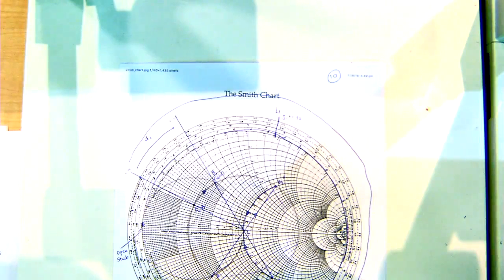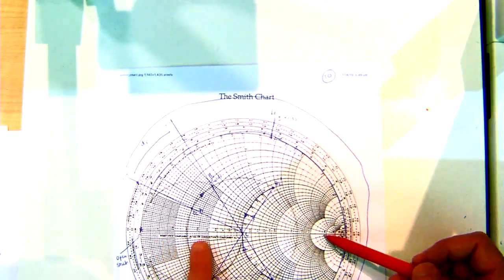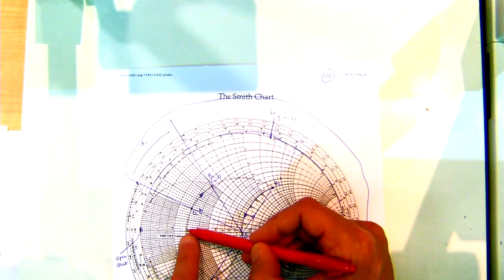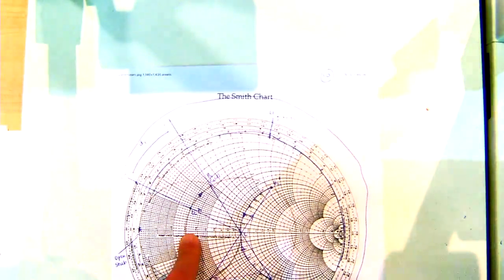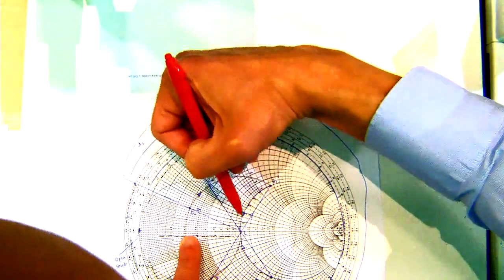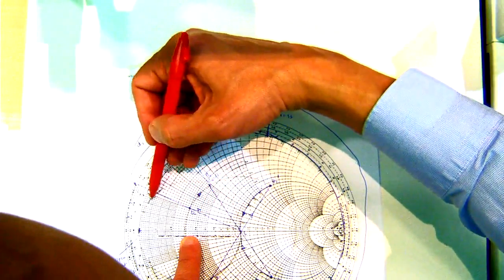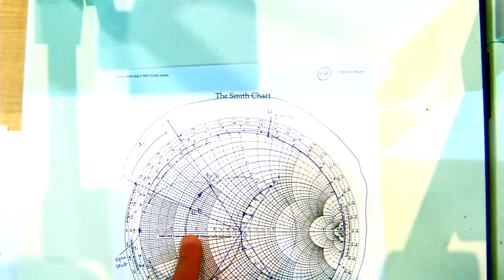Okay, so what we want is to look along what I refer to as the real axis, and find the point 0.3. Then we find 0.3 plus positive 0.2j. If we look at these curves, we can see that this dark curve here is 0.2. If I ask for 0.3, where would 0.3 be? 0.3 plus 0.3, where would you find it?